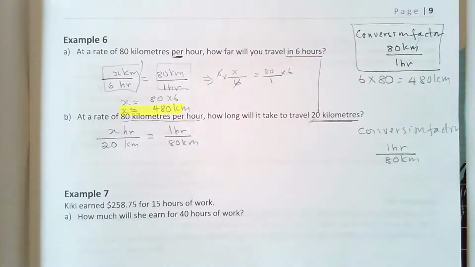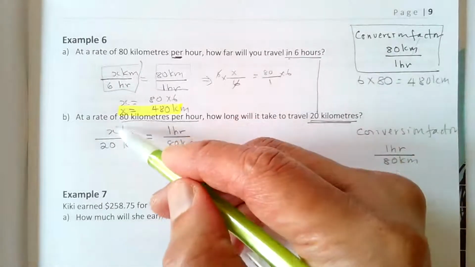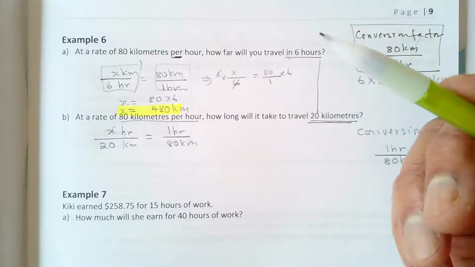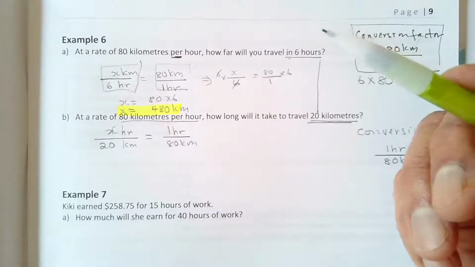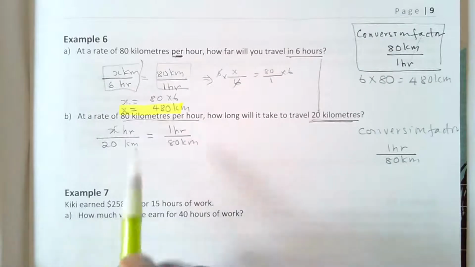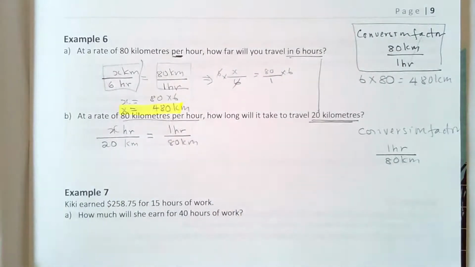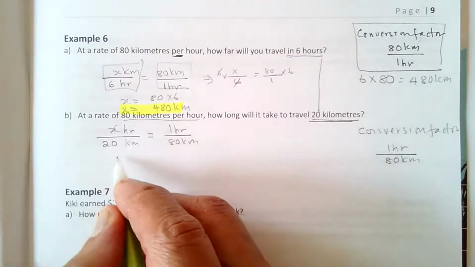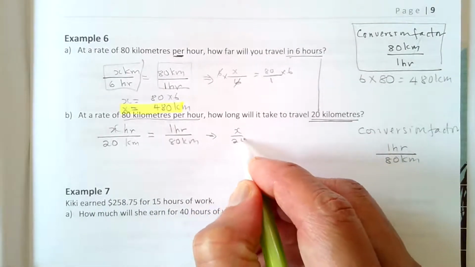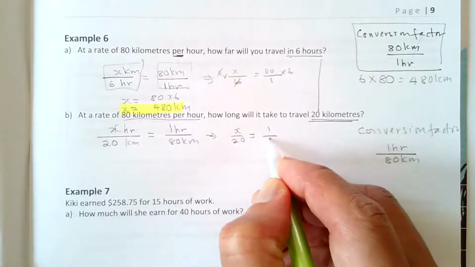By putting your ratio with your unknown as a numerator, it makes your calculation, your algebra, much quicker or simpler. Because you don't have to do much cross multiplication. It's a one-step equation now. We strip this down, we have x over 20 equals 1 over 80.